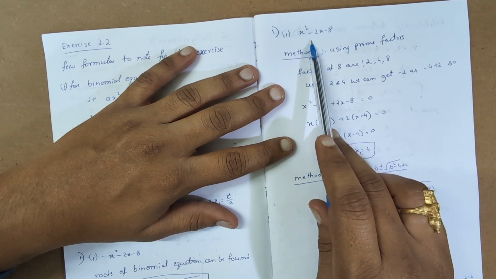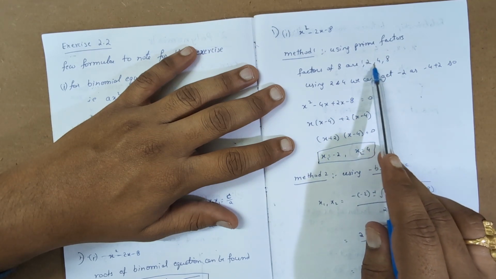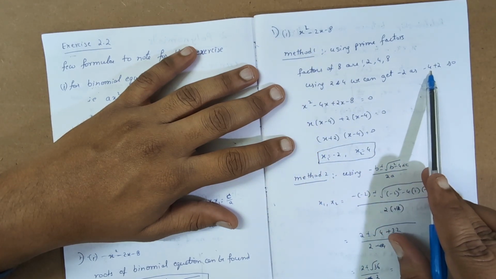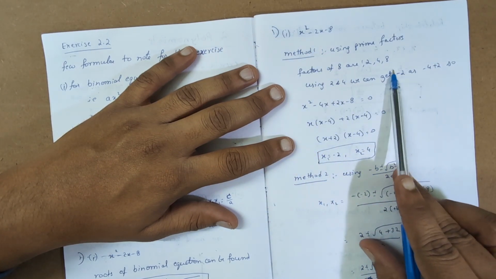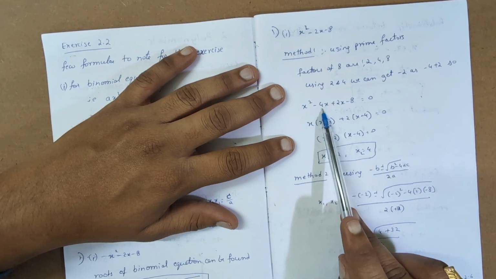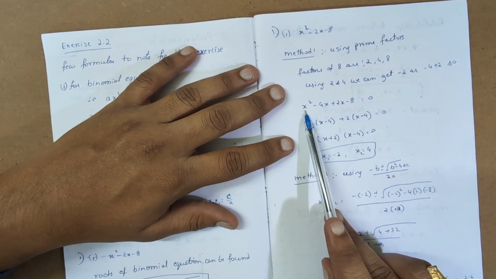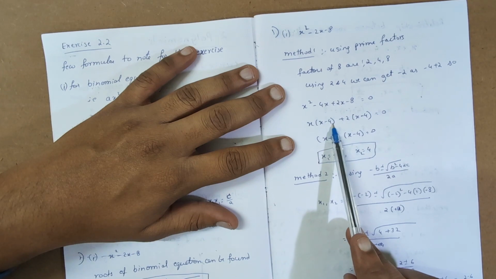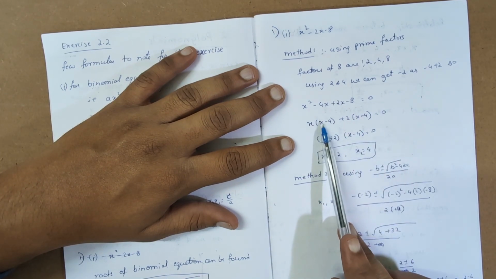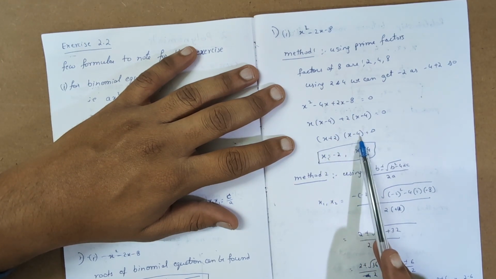So what we have to do is use any 2 of these, like 1 into 8 or 2 into 4, and we have to get minus 2. What we know is minus 4 plus 2 will be equal to minus 2. So then we can replace this equation as x square minus 4x plus 2x minus 8 equal to 0. Here by taking x as common we get x into x minus 4, plus again taking 2 as common we get 2 into x minus 4 equal to 0. Again, x minus 4 is common, so we get x plus 2 and x minus 4 equal to 0.